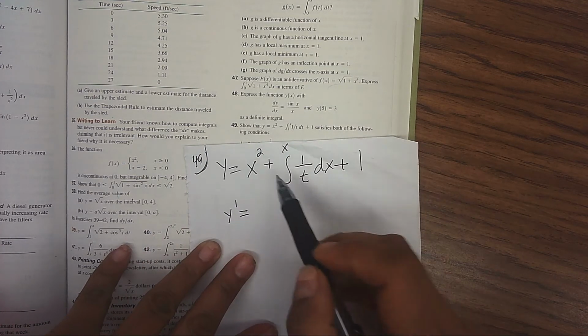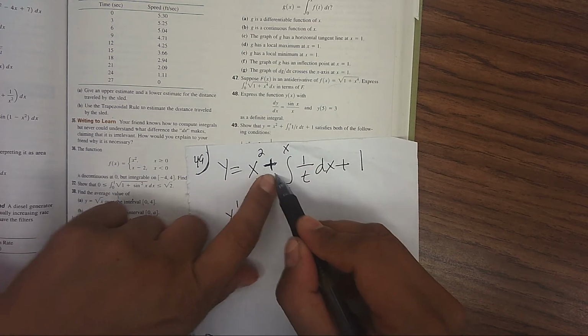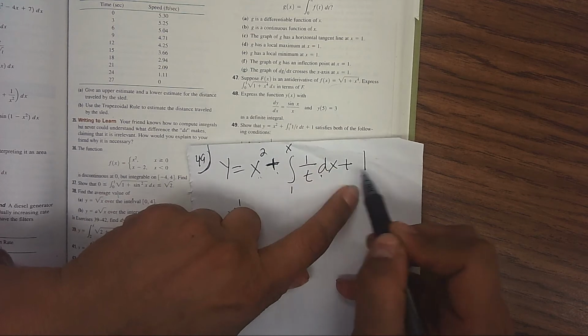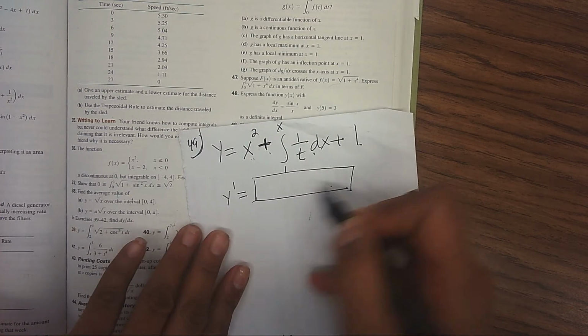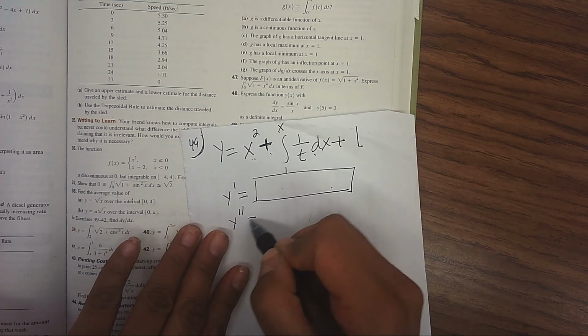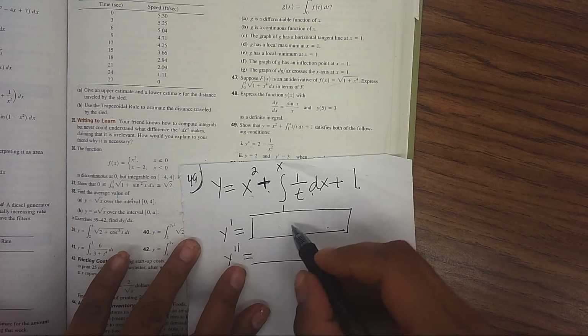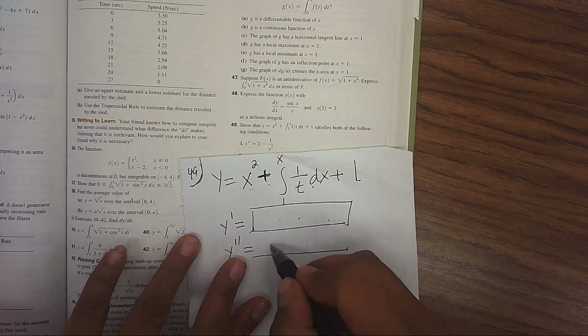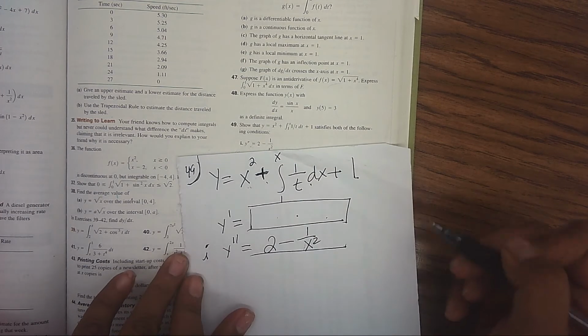How do you find y prime? Go use the sum rule. Go take the derivative of this, add it to the derivative of this, add it to the derivative of this. Find y prime. Once you have y prime, go find its derivative to find y double prime. I promise when you find the derivative of y prime, you're going to get 2 minus 1 over x squared. That's what part I is showing.